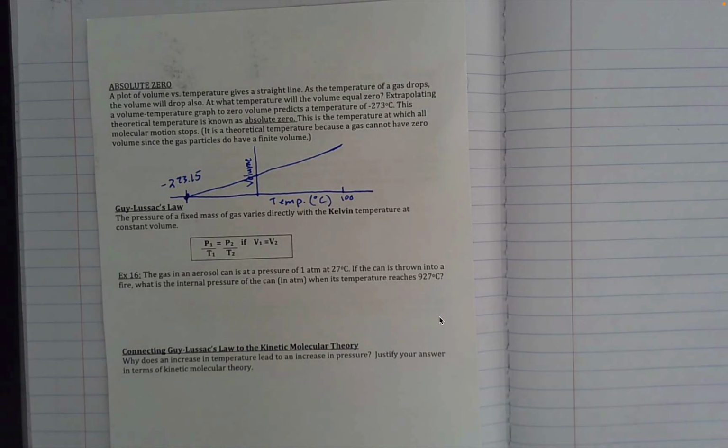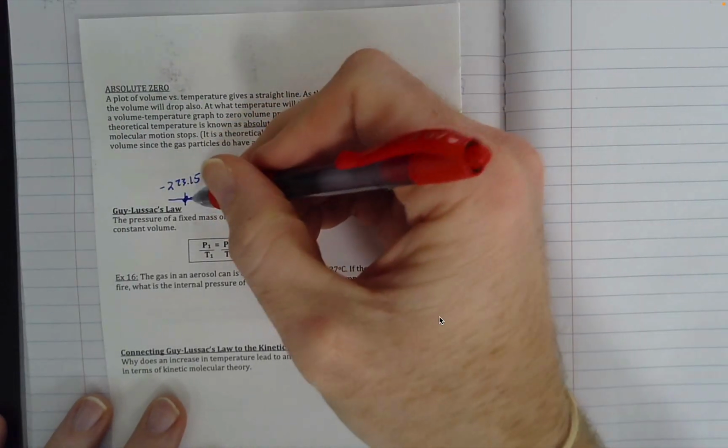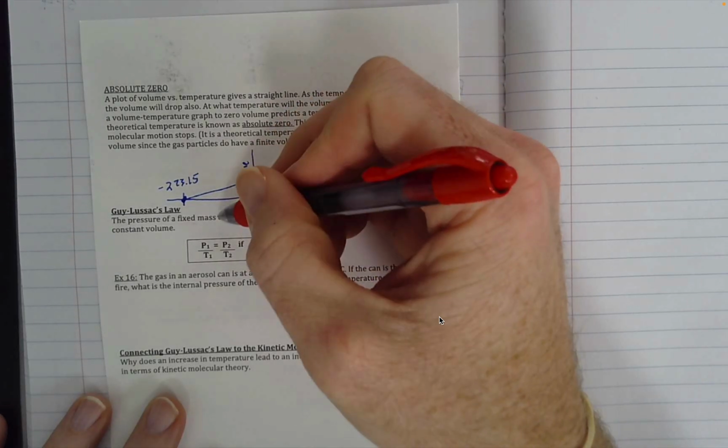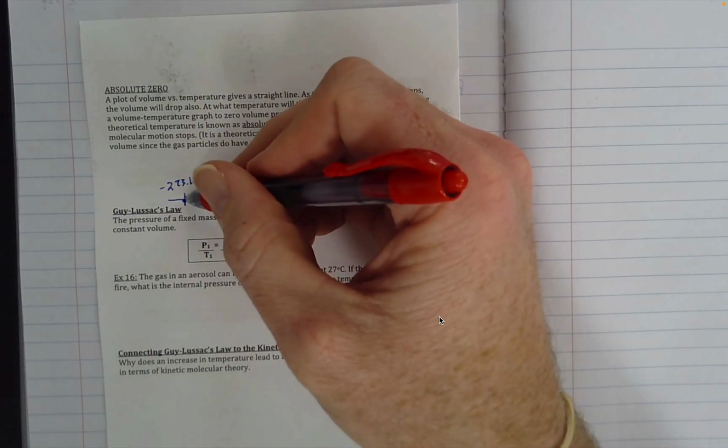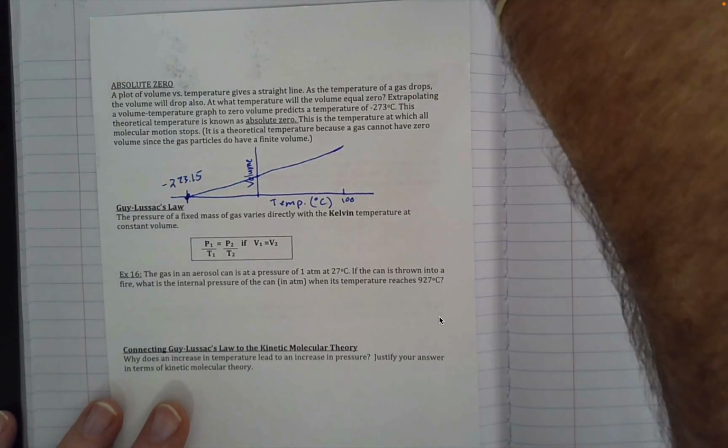Okay, so that's how they were actually able to find absolute zero. That is the magical point where you would have no volume, and therefore no kinetic energy. It only exists on paper though.